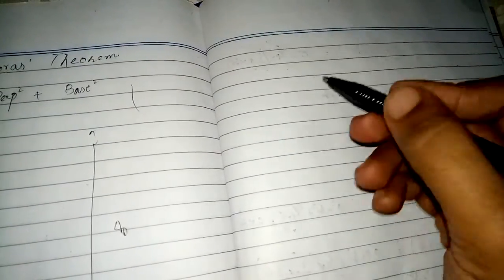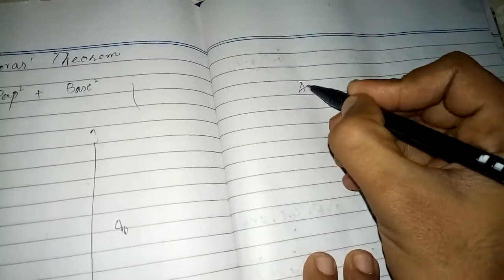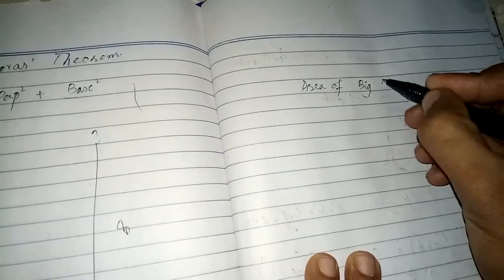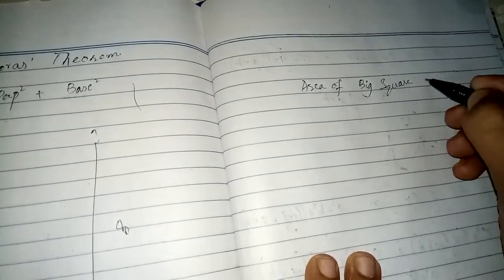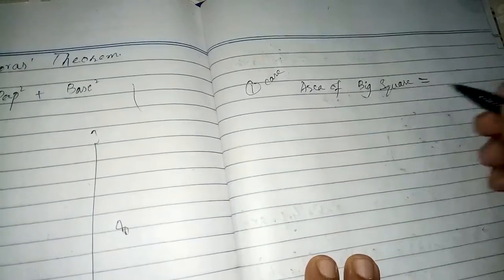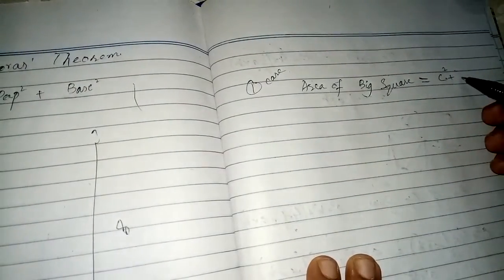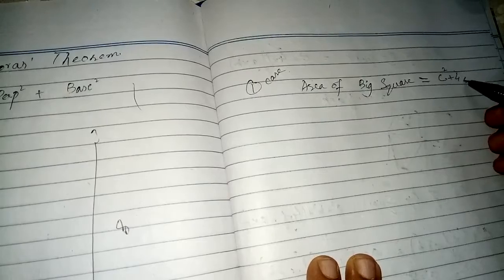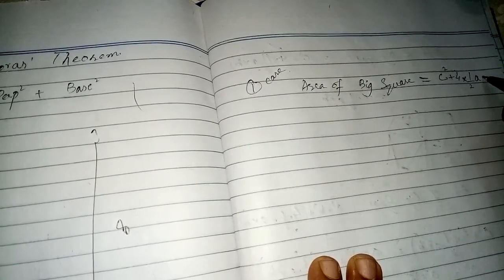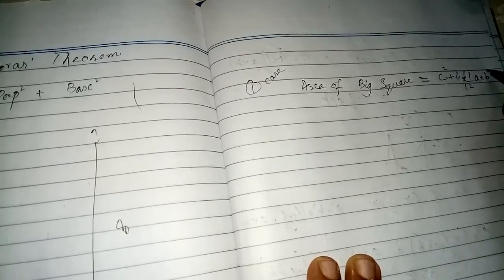So we will do some algebra. We can see the area of the big square in first case was C squared plus 4 times the area of a triangle.